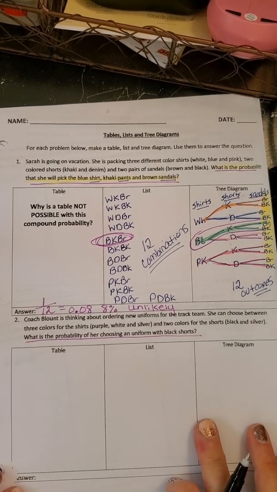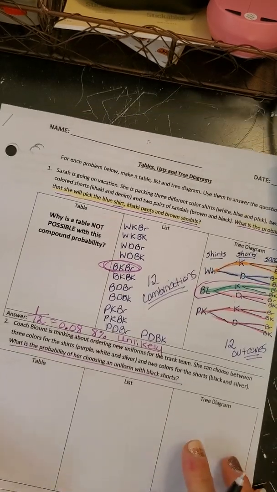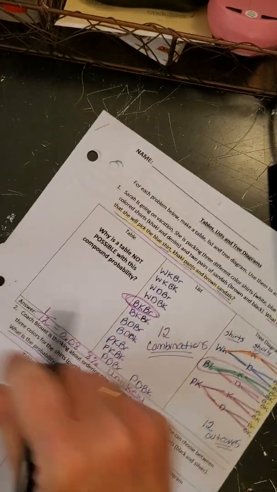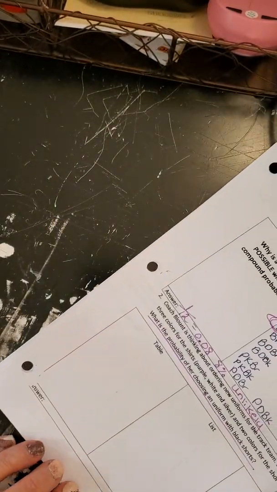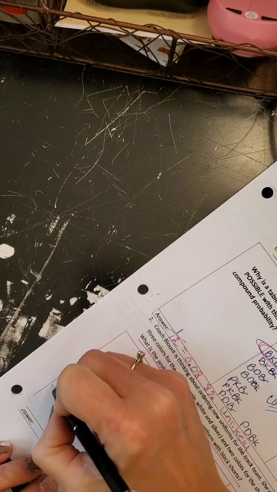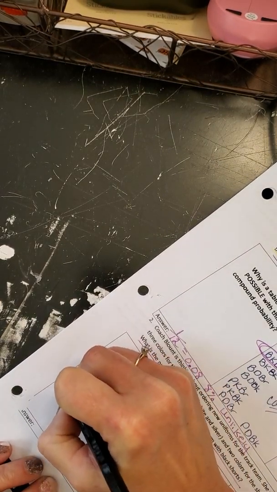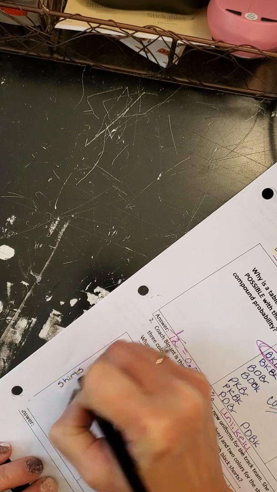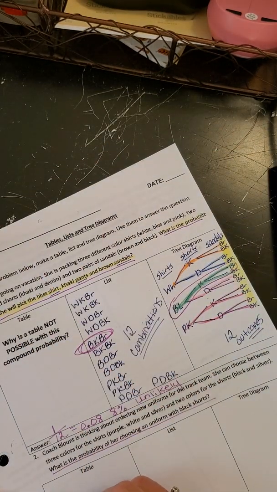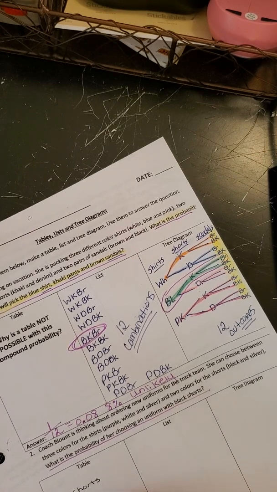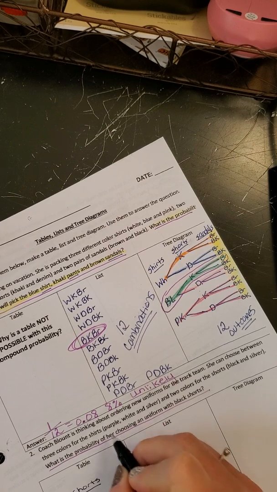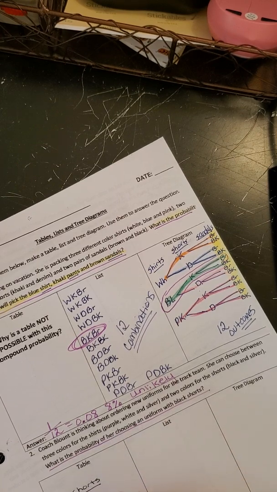All right, so we have shirts and shorts. So to create our table, come over here. This is a lot like Punnett squares in science. I don't think you've done those yet. We have shirts and we have shorts. All right. So our shirt colors are purple, white, and silver.